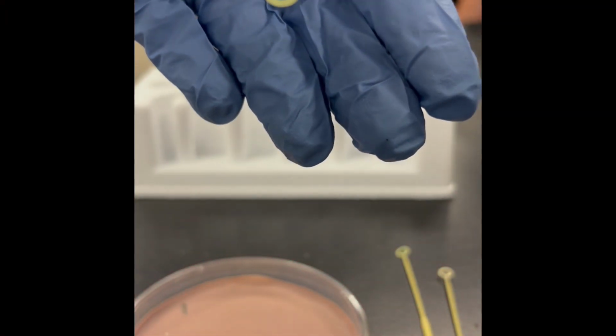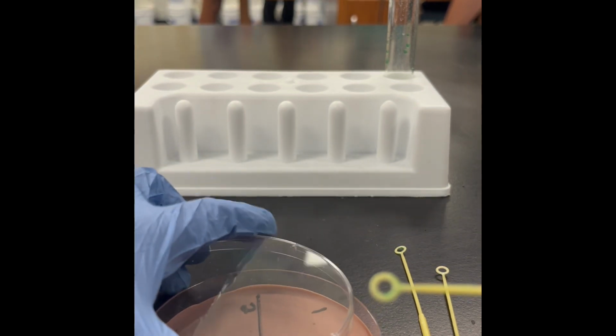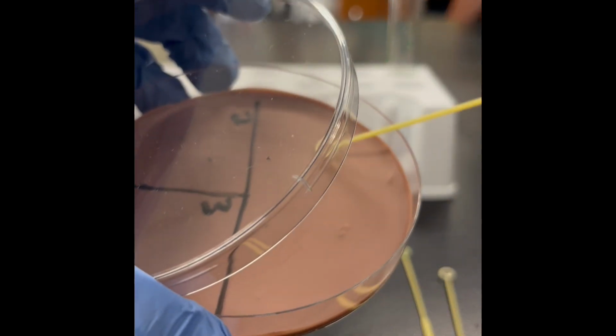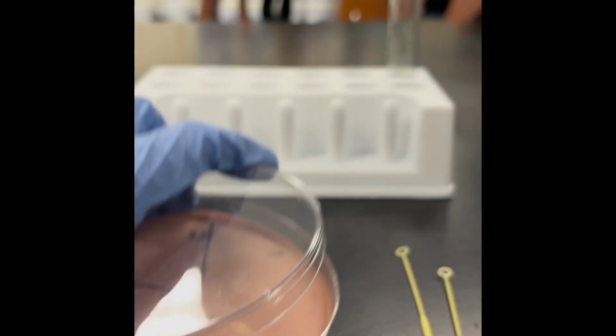For the bacterial inoculation lab, we made videos like the one shown demonstrating how to properly perform a bacterial inoculation on an agar plate. We showed how to properly and safely spread the bacteria and how to put it in to incubate.